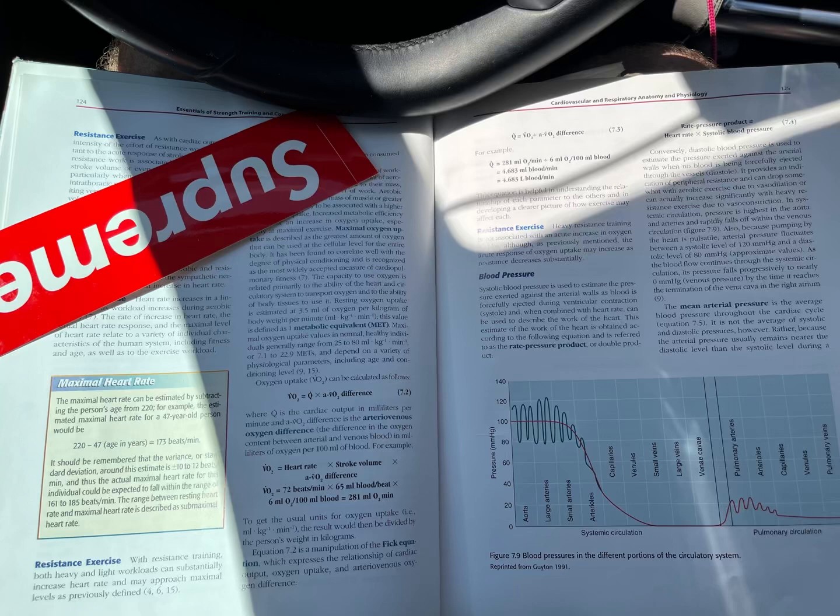Maximal oxygen uptake is described as the greatest amount of oxygen that can be used at the cellular level for the entire body. It has been found to correlate well with the degree of physical conditioning and is recognized as the most widely accepted measure of cardiopulmonary fitness. The capacity to use oxygen is related primarily to the ability of the heart and the circulatory system to transport oxygen and to the ability of the body tissues to use it.